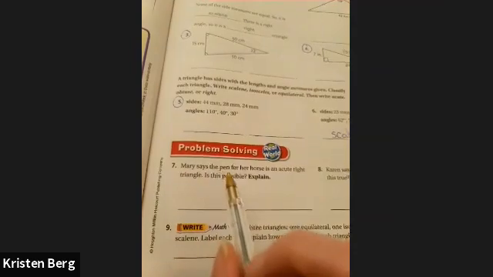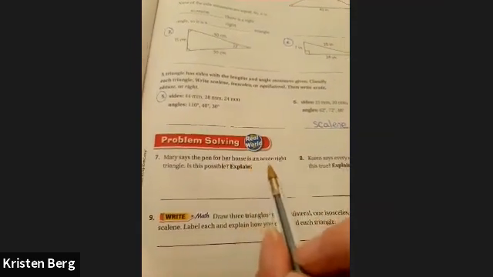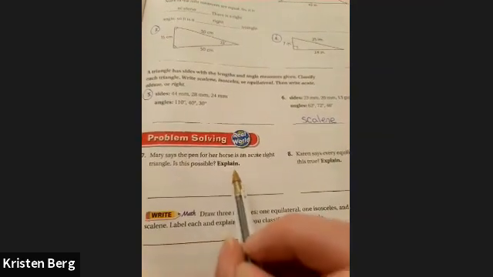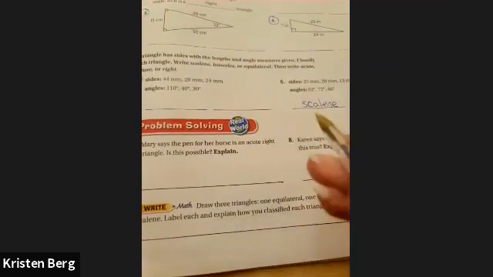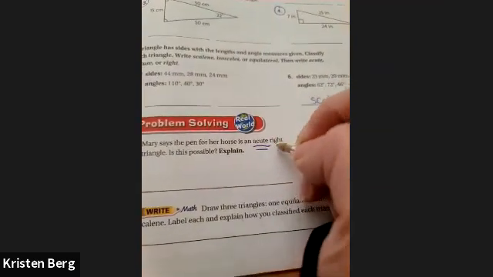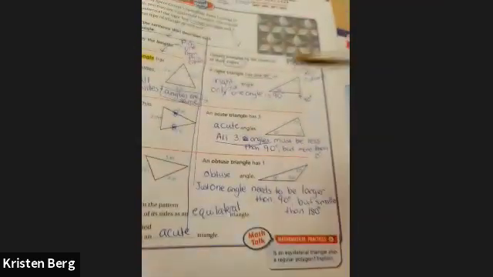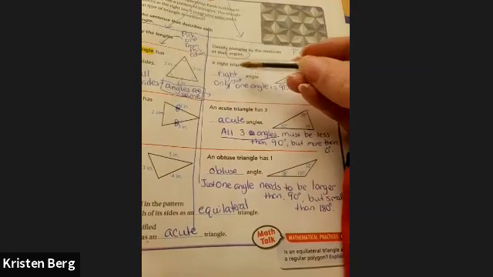It says Mary says that the pen for her horse is an acute right triangle. Is this even possible? So this one says acute right triangle. So let's see if it is possible. Acute and right are only two words that describe an angle, but nothing is describing a side. So therefore, this is not possible.